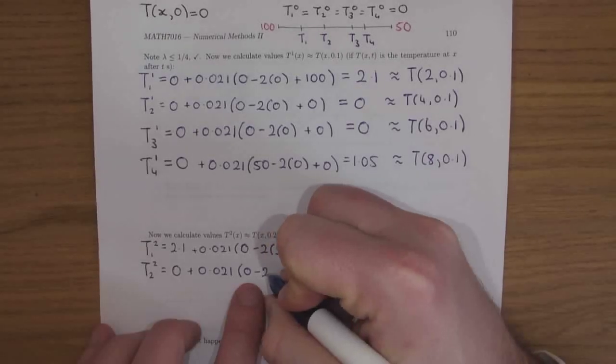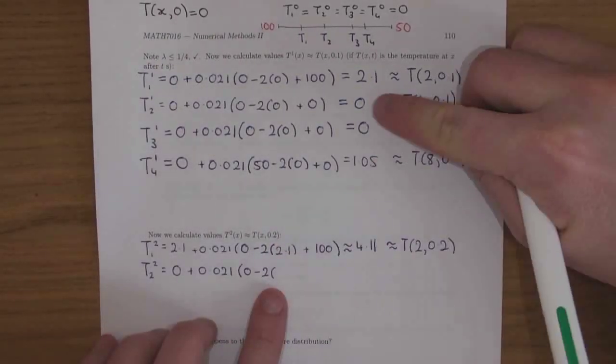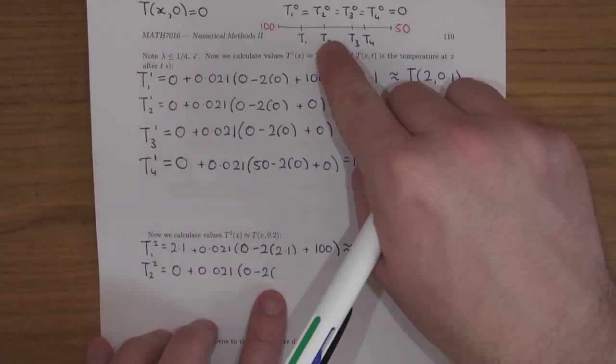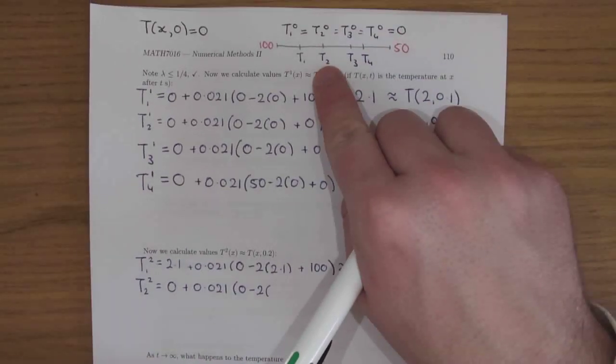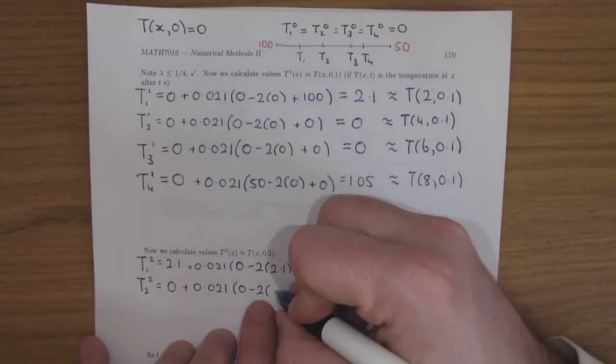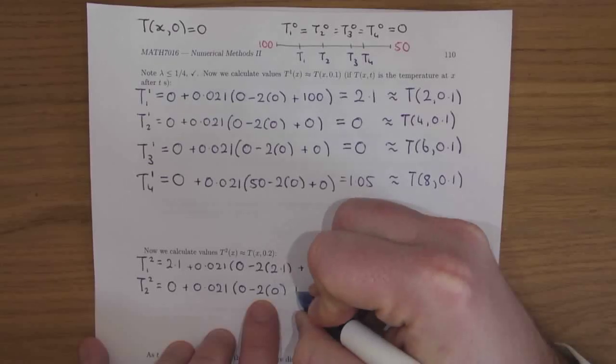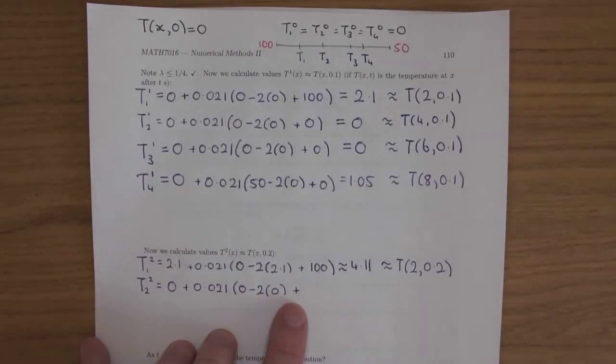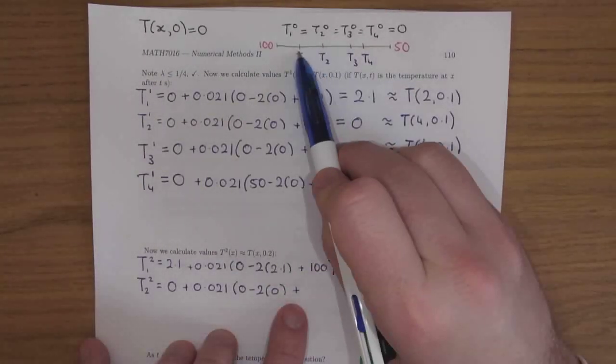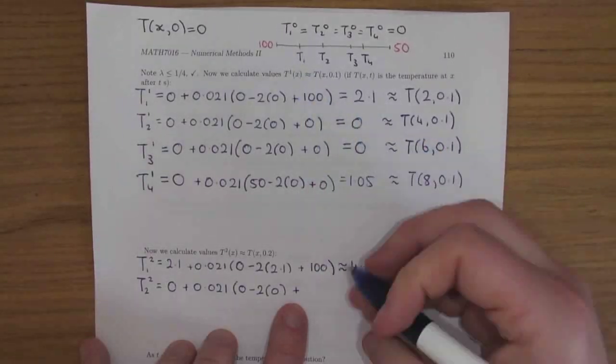Okay, so minus twice the current point we're interested in, this T2, and the current value of that is 0, plus the previous in terms of distance, which is T1, and the previous value of that was 2.1.